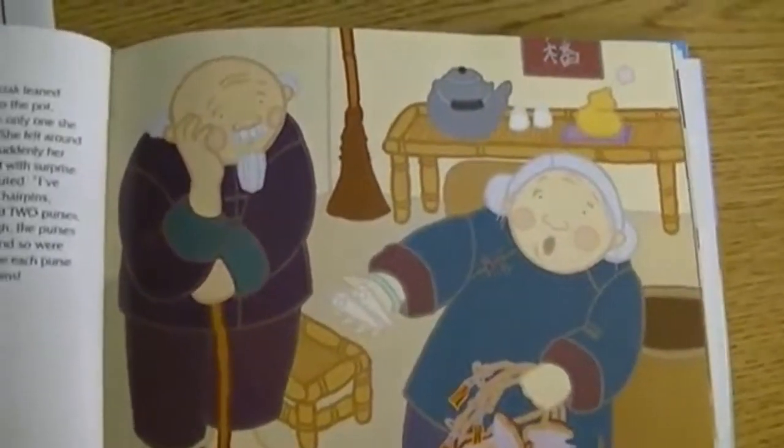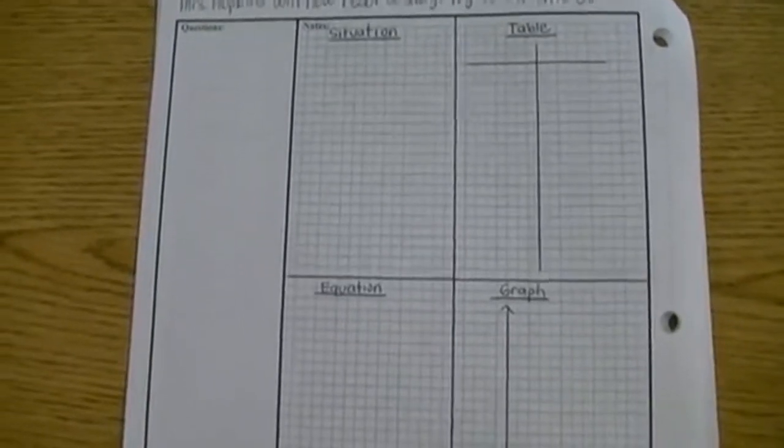Take a second right now and think if you can fill in any part of this paper based on that information. And if not, that's okay. We'll keep going.